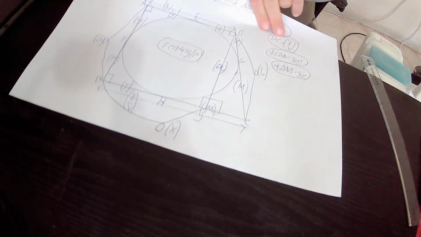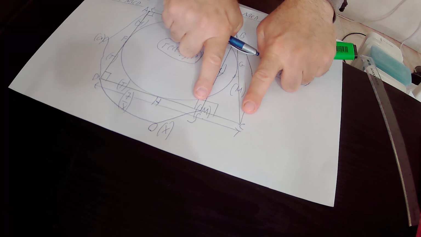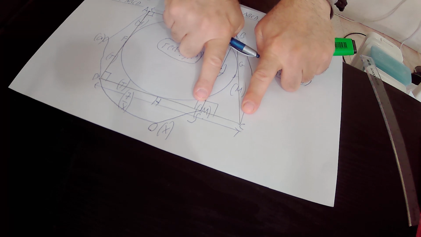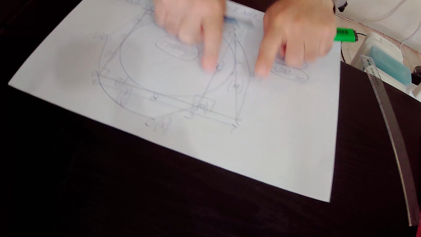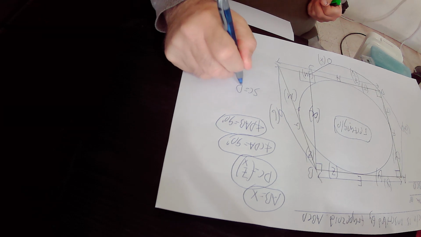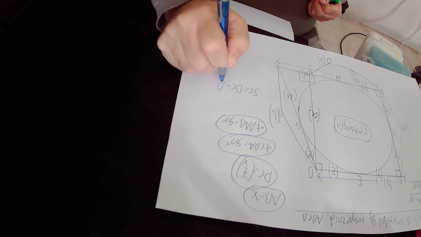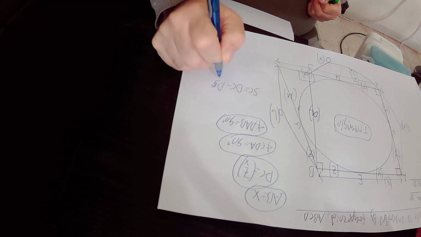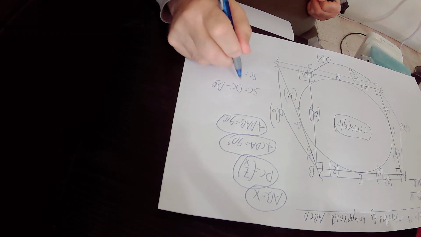So what is the length of this line segment, line segment SC? The length of this line segment SC equals DC minus DS. Again, DC minus DS equals SC. So I write it down: SC equals DC minus DS. So SC equals DC.